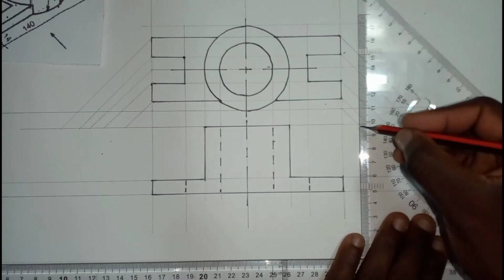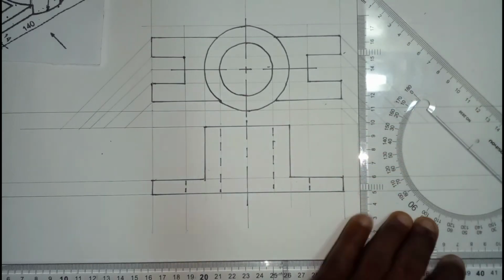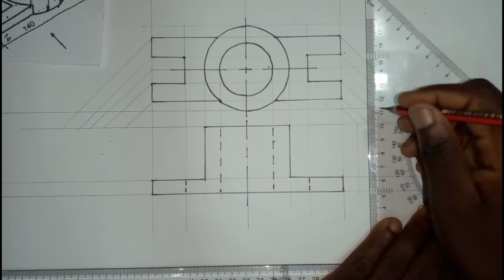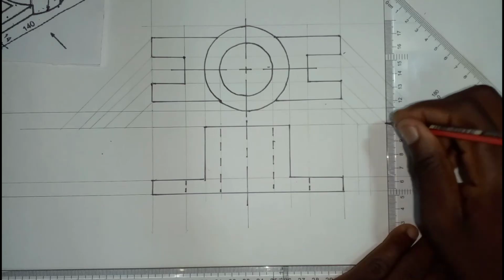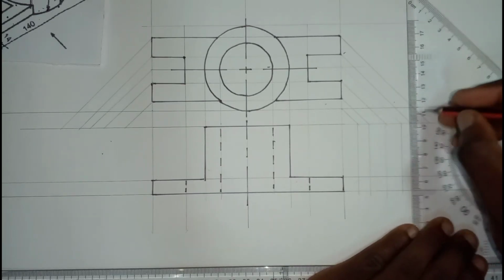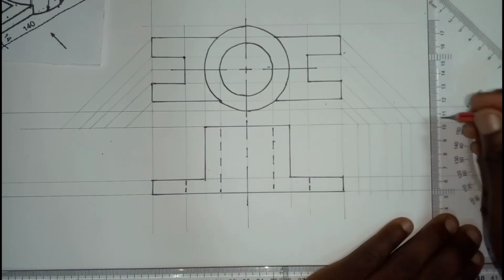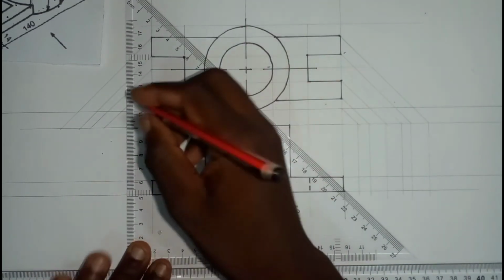Then we're going to project this line onward. Do the same on this end.